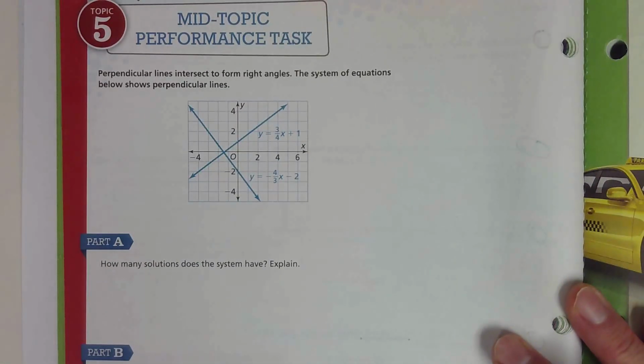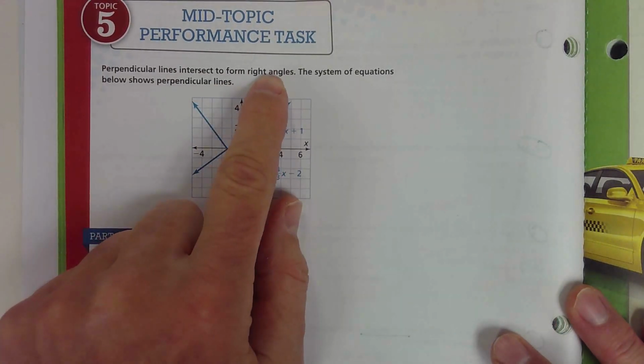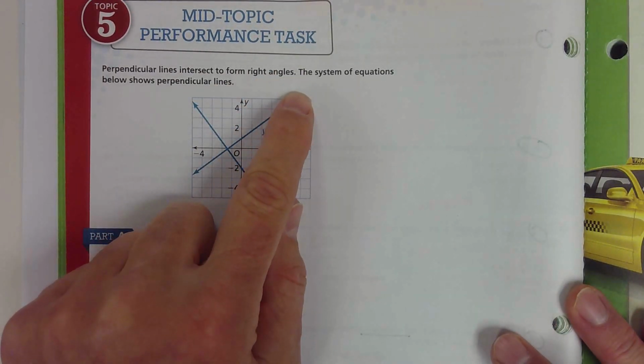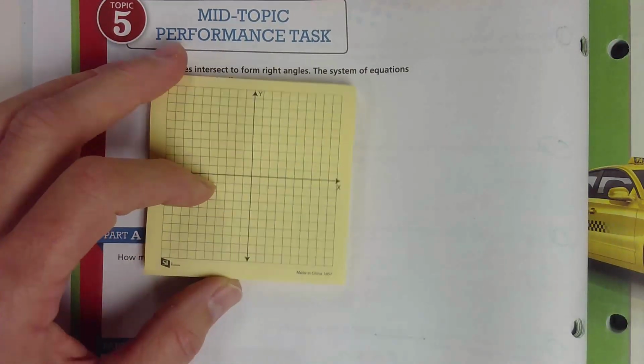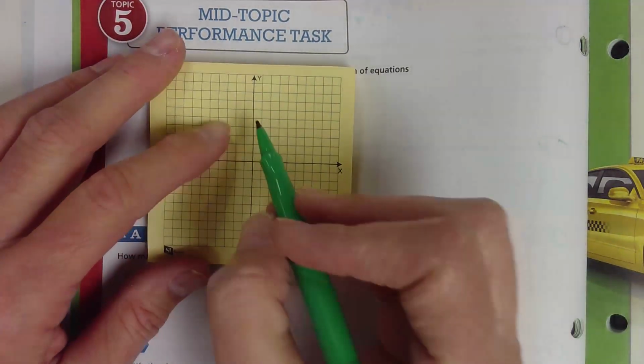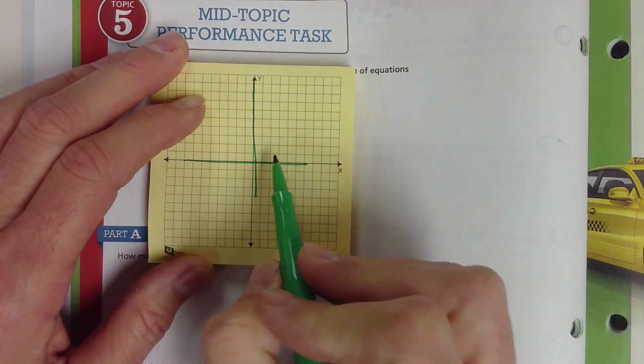280, the performance task. Perpendicular lines intersect and form right angles. So if you were to look at any graph, a perpendicular line, an example would be just simply the y and the x axis. That's perpendicular.